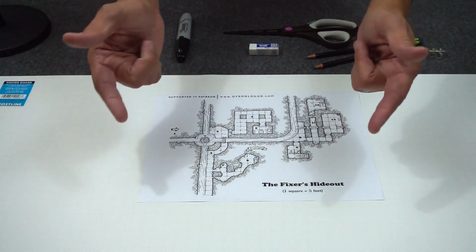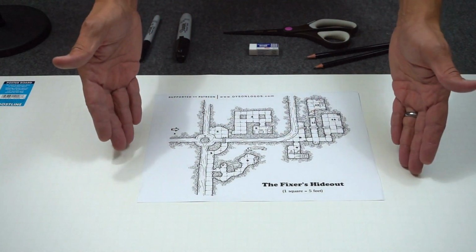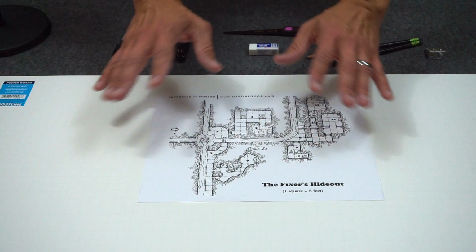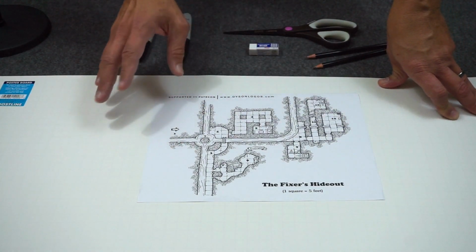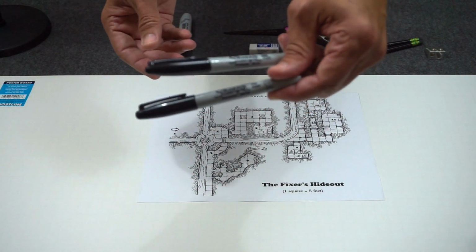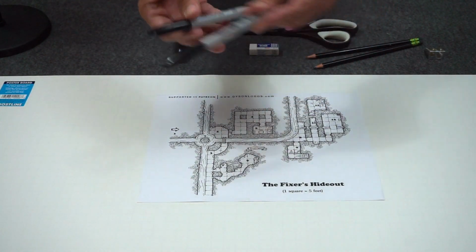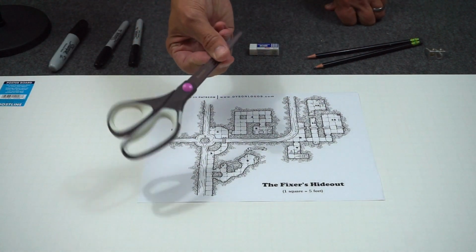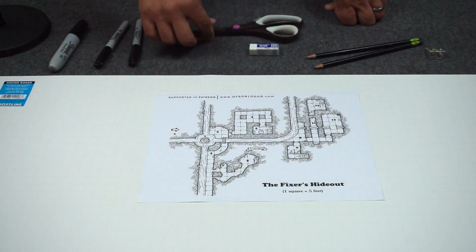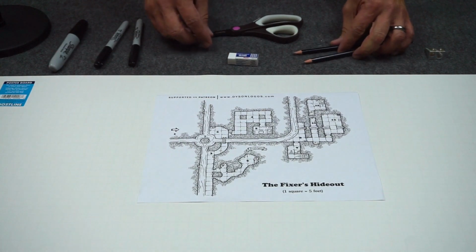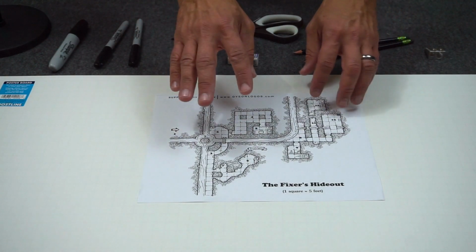Hello friends, today I'm going to show you how to make your own dungeon tiles in a very easy way, very low cost, and you can produce your own tiles in an evening, very easy. You're going to need Sharpies or any type of permanent marker, scissors, get good quality scissors, it's worth the investment if you're going to be cutting a lot of cardboard, an eraser, pencils, and of course you need a map.